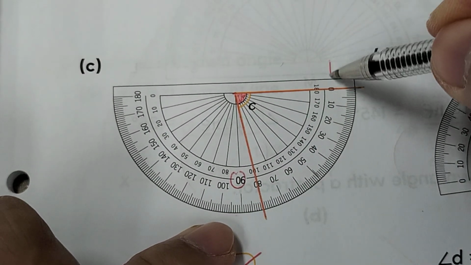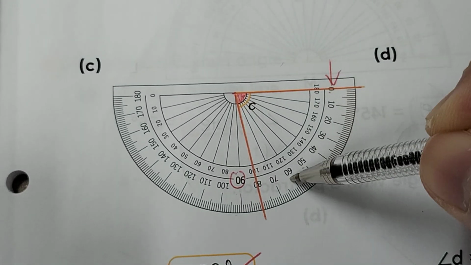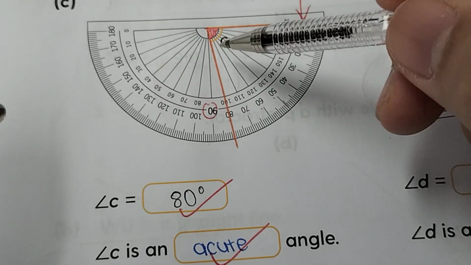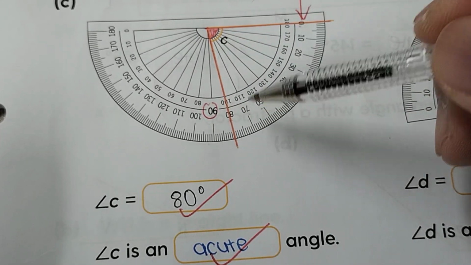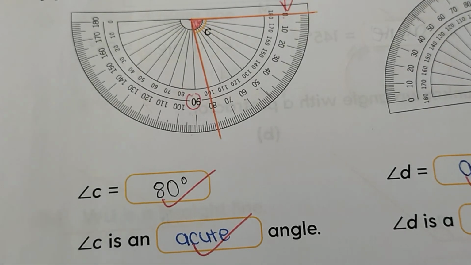So we will start from this 0, the outer scale here. 0, 10, 20, 30, 40, 50, 60, 70, 80. Exactly at 80 degrees. And this is an angle smaller than 90, so we call it an acute angle. Acute angles are angles smaller than 90.